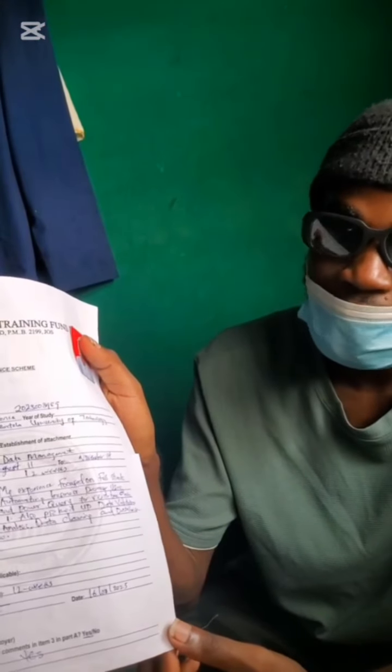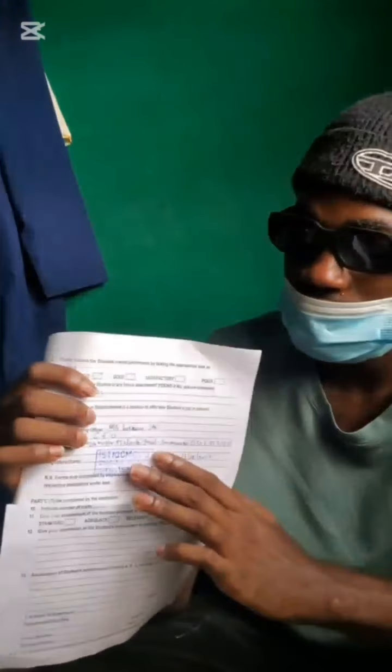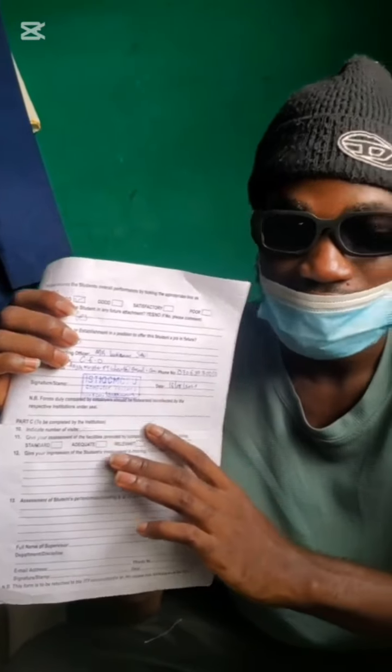As for your Form 8, hold it along with your logbook when you are going to the ITF office. You fill your own part, your supervisor fills his own part, then he stamps and signs it at the back. For this one, you can leave it for now and complete it when you get to school. But they are going to ask for Part A and Part B in the ITF office, otherwise they won't sign your logbook.